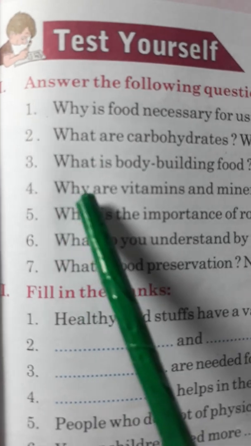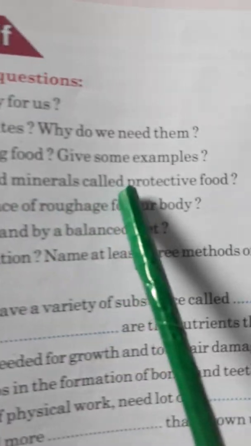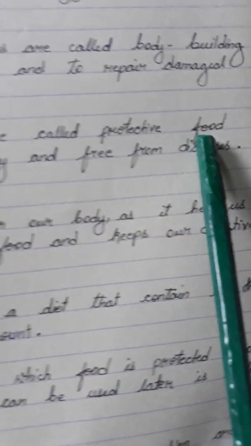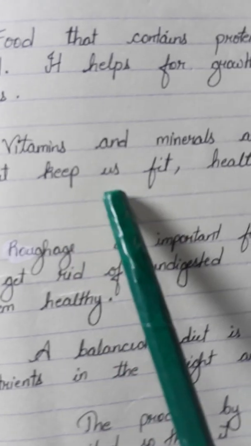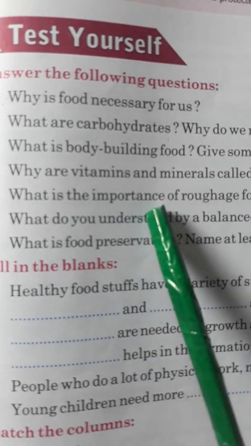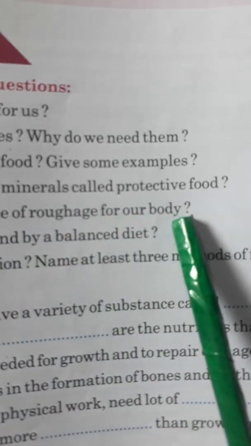Number 4, why are vitamins and minerals called protective food? The answer, vitamins and minerals are called protective food as it keeps us fit, healthy, and free from diseases. 5. What is the importance of roughage for our body?